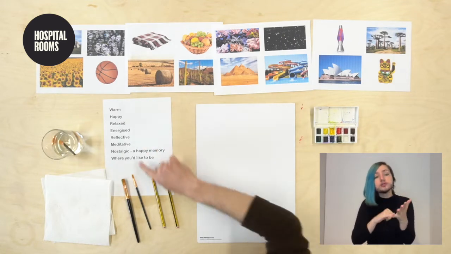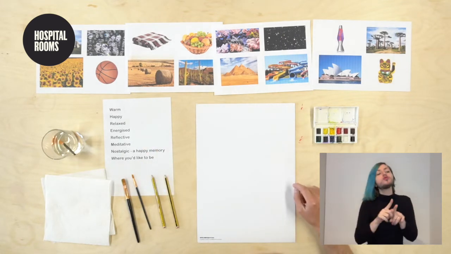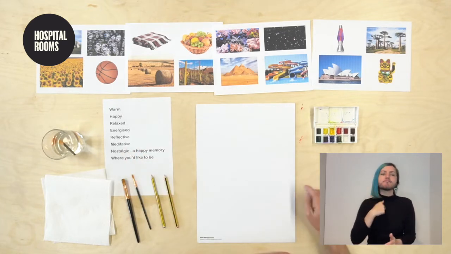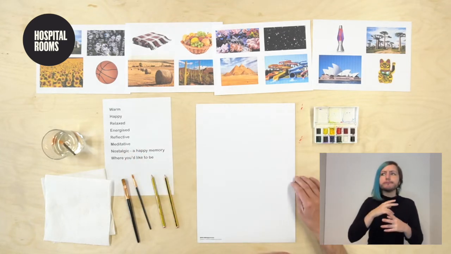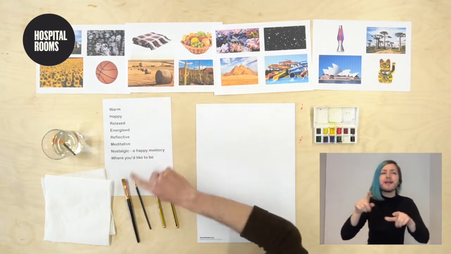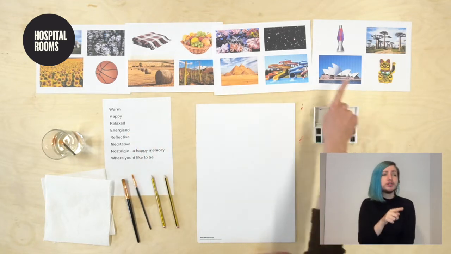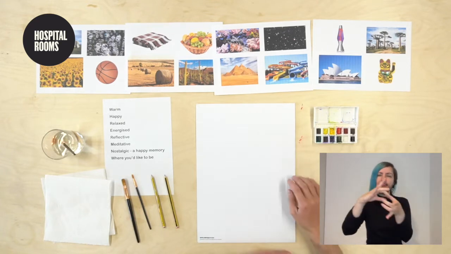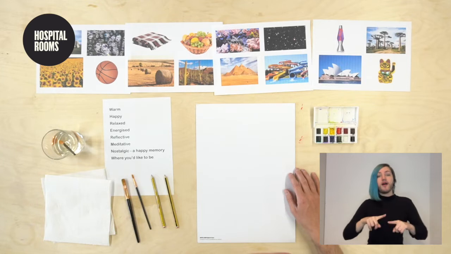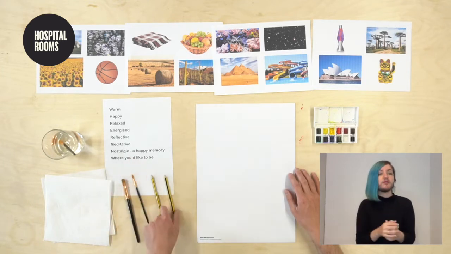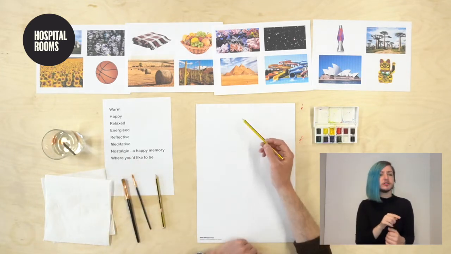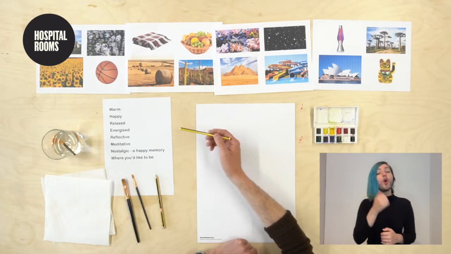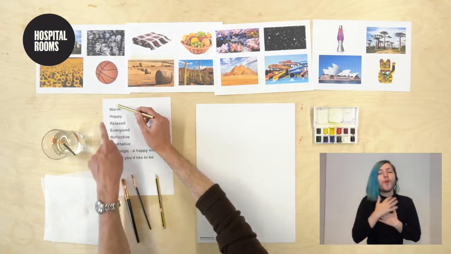And I've got this list of words I've printed off, which I think are things that I might want to look for in an artwork that I might be putting in a space. So what we're going to do is we're going to choose some of these words and see which images out of these relate to the words for us, and then we're going to make an artwork based on that. So I'm just going to choose 3 of these words which I like the idea of feeling. So I like the idea of feeling warm, so I'm going to just circle warm.